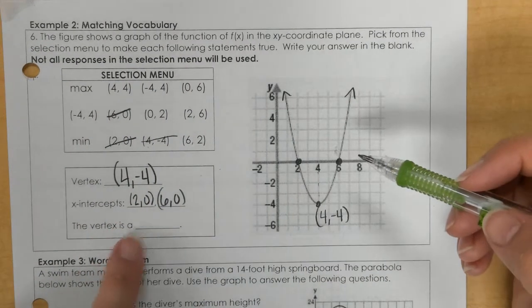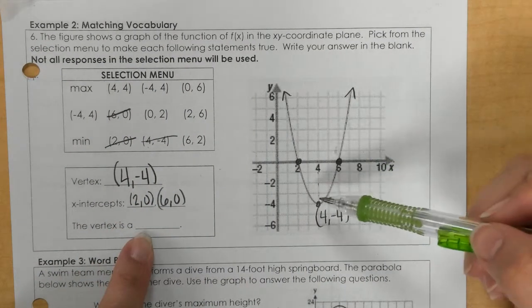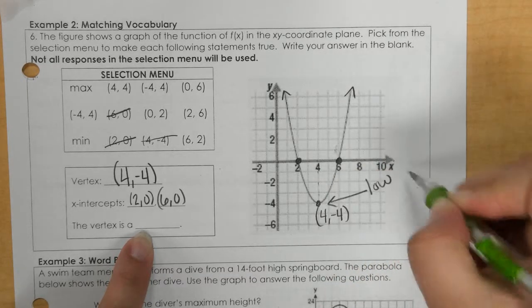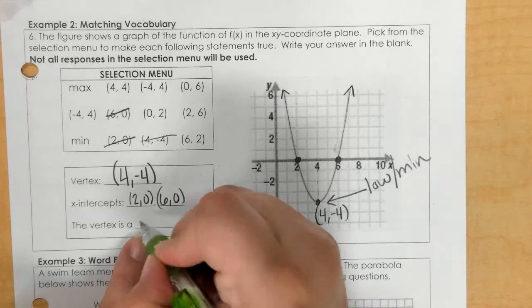And then the vertex is a blank. So is this a minimum or a maximum? Okay, well this is the lowest point. Low is a minimum.